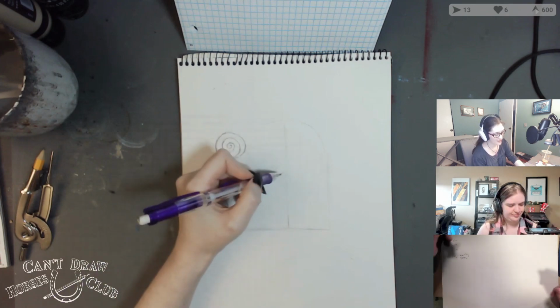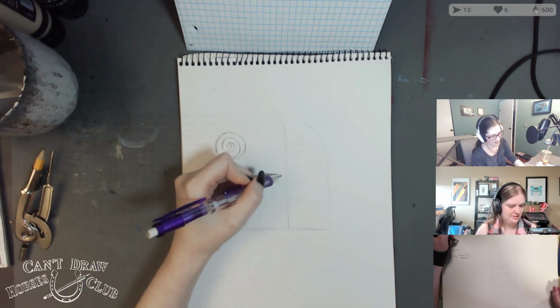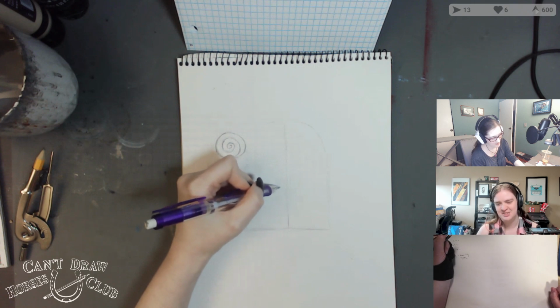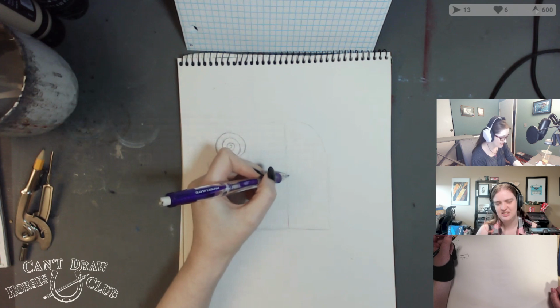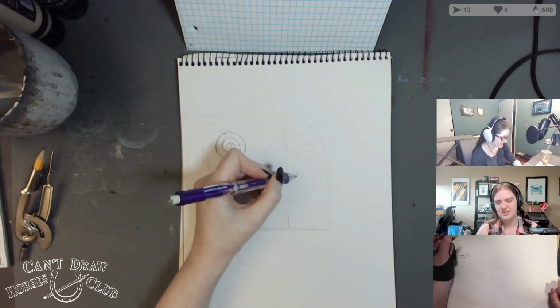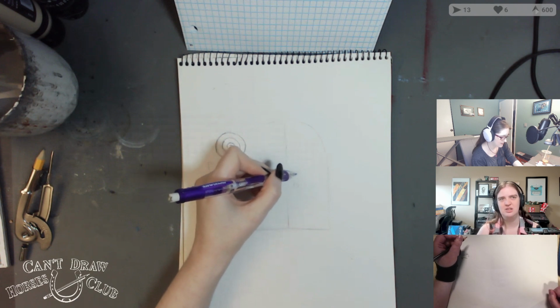All right, what sort of handle would a Candyland door have? Sticky one. Into the maze. A sticky of like licorice? Is it a pull door or a push door? Pull.